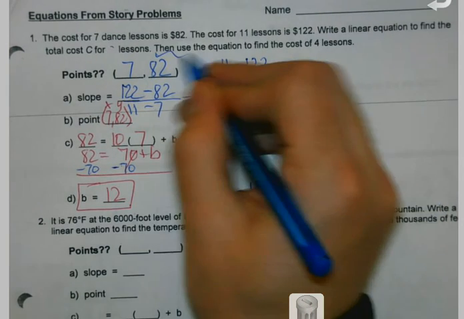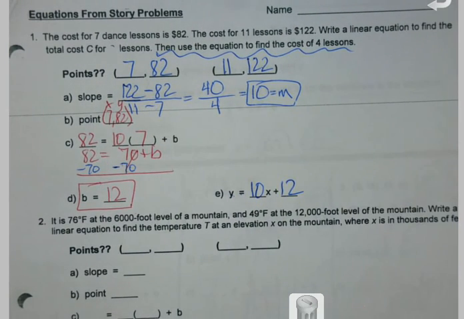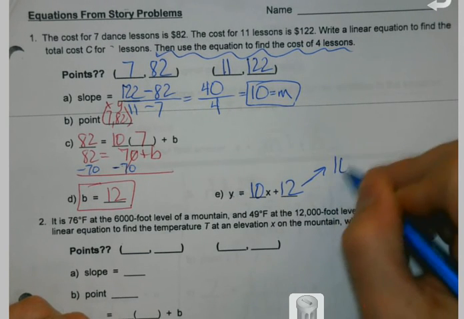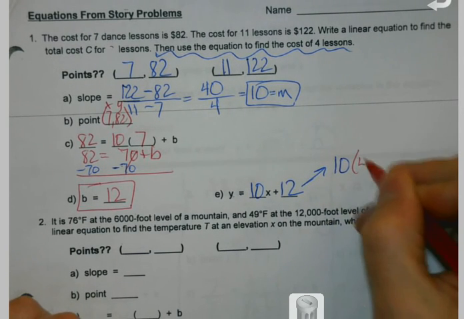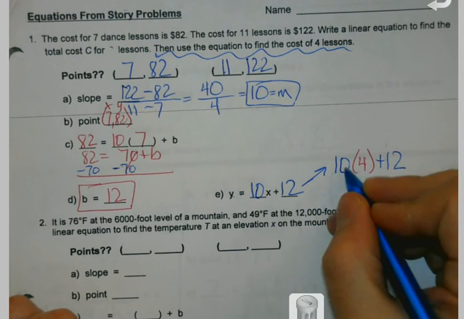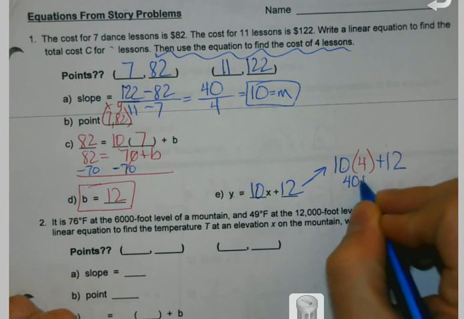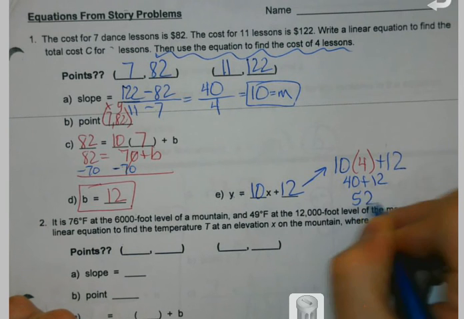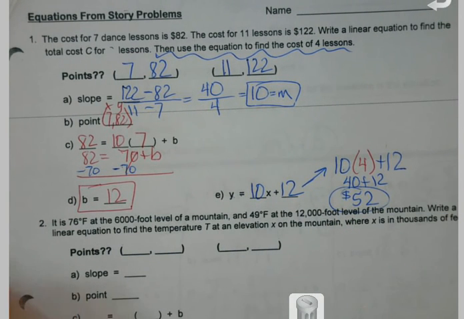Now, notice there's one more question this time. Use the equation to find the cost of 4 lessons. Okay. Just plug in the 4 where the x goes. So let's see, 10 times 4 is 40. Looks like 4 lessons would be $52. So don't forget about that last question if you need it.